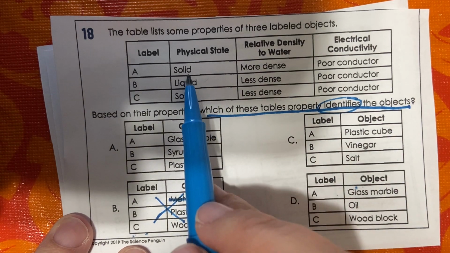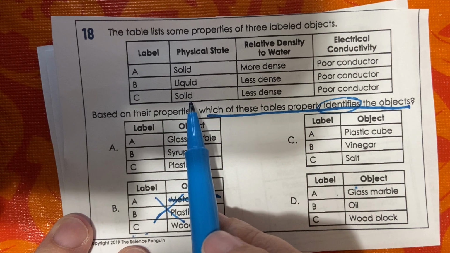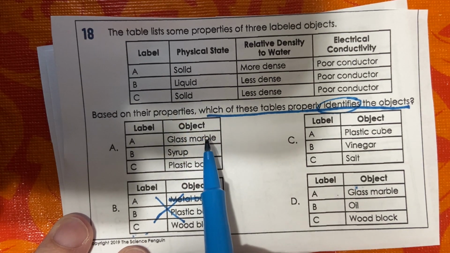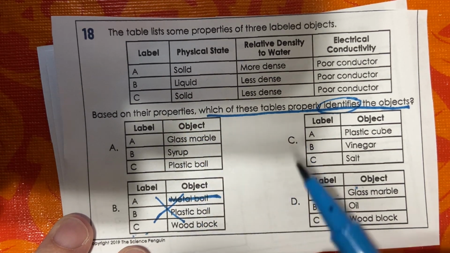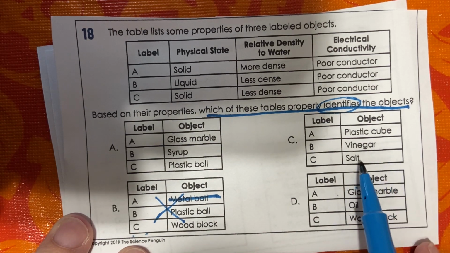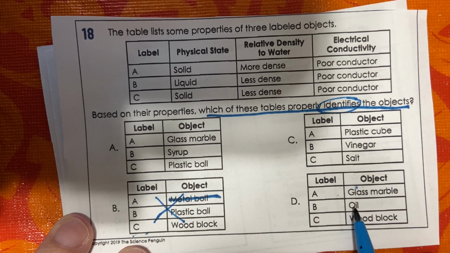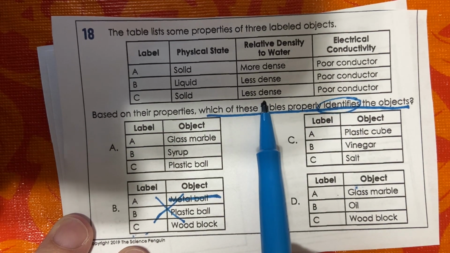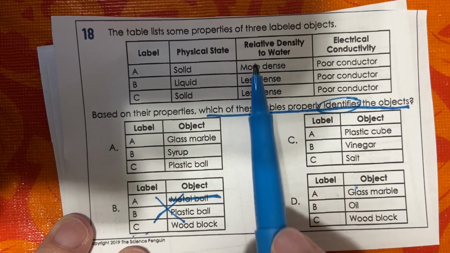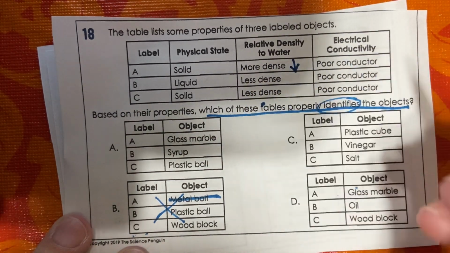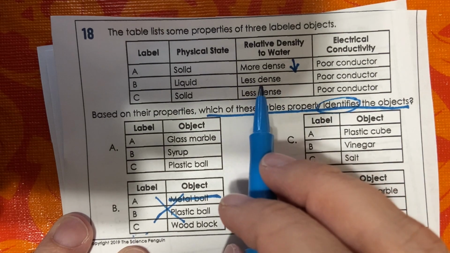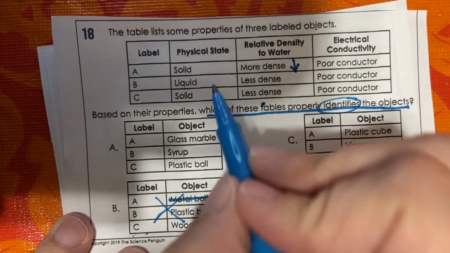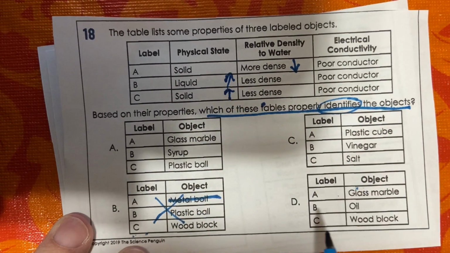A has to be a solid, B has to be a liquid, and C has to be a solid. Let's check that. So we have solid, liquid, solid, that's fine. Solid, liquid, solid, that's fine. Solid, liquid, solid, that's fine. So we've already taken care of these 2 clues. Now we're going to have to look at this one. According to the clues at the chart about relative density, we have A has to be more dense. And if it's more dense, it's going to sink in water. And B and C have to be less dense. So B and C are going to float in the water.